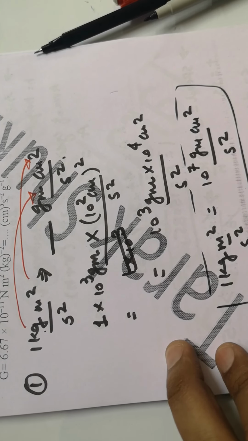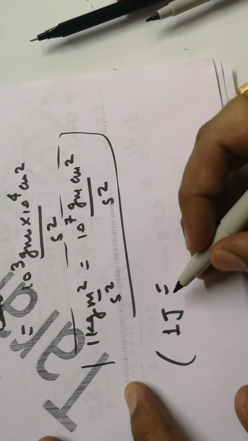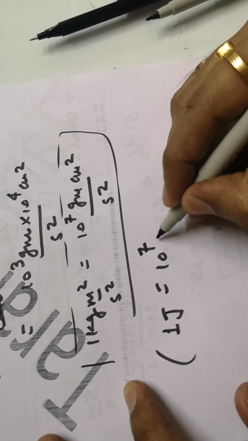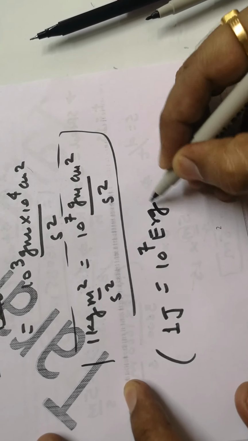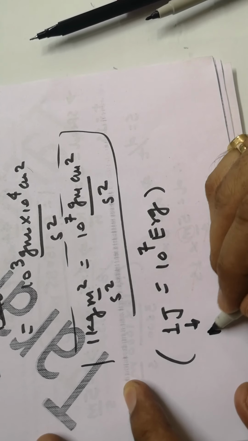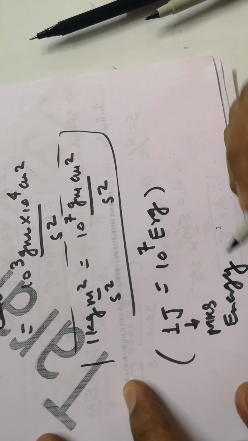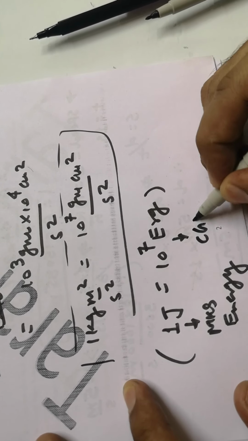In future you will also learn that, remember, this is called a unit of joule. It is actually a unit of joule. 1 joule is equal to 10 to the power 7 erg. This is mks, the unit of energy, and this one would be cgs, the unit of energy.